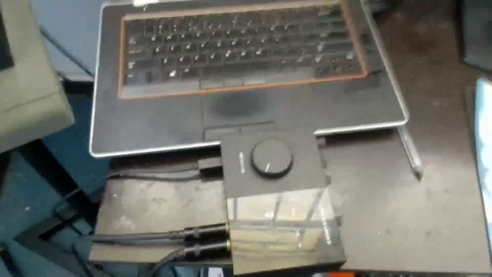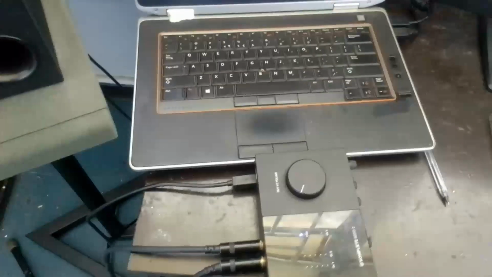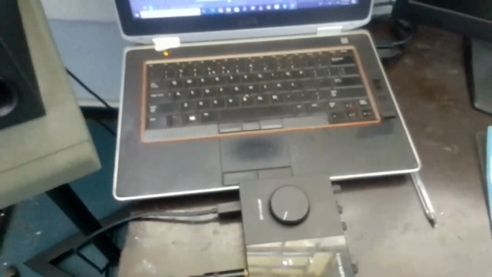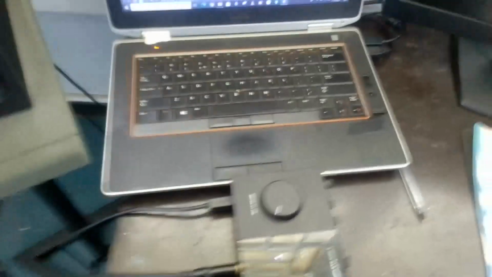So that's it for the step-by-step configuration of an audio interface. It's pretty easy. If you just follow these steps, you'll be able to work and do what you have to do.